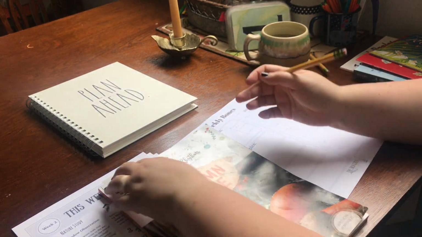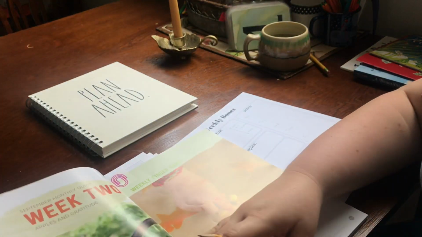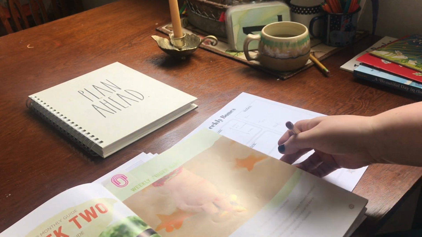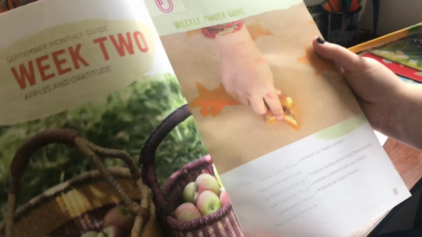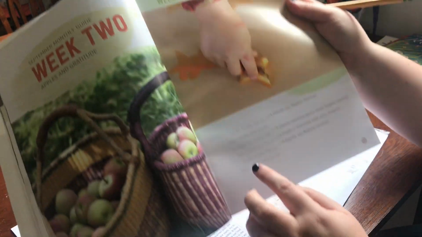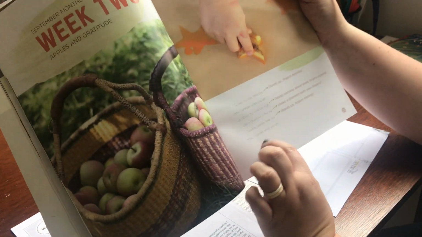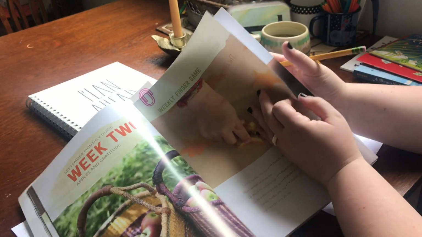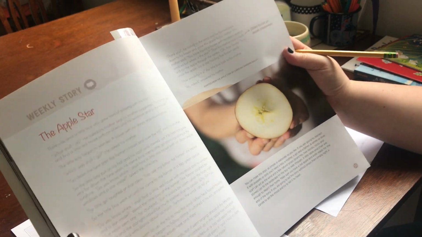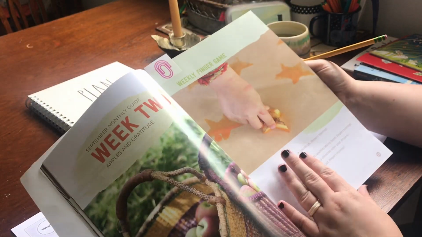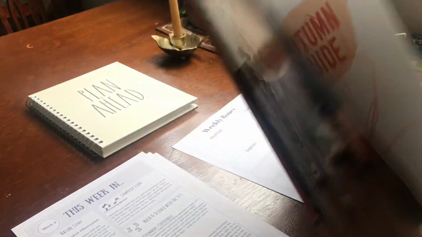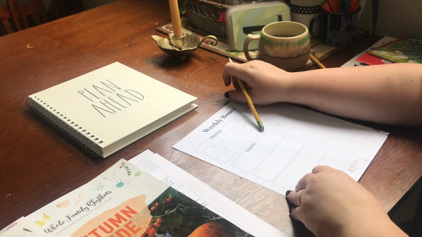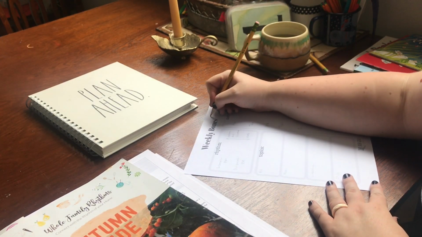But what I'll do is pull from the weekly finger game. And the weekly finger game usually is pretty simple, like right here. It's like Twinkle Twinkle Little Star this week because we're focusing on apples and gratitude. And then also I'll pull from the weekly story. And every morning we'll go through the finger game and we'll go through the story. And so I'm going to make a note up here that we're doing apples and gratitude.